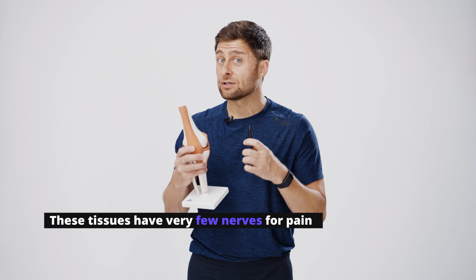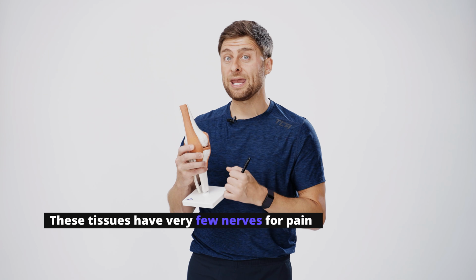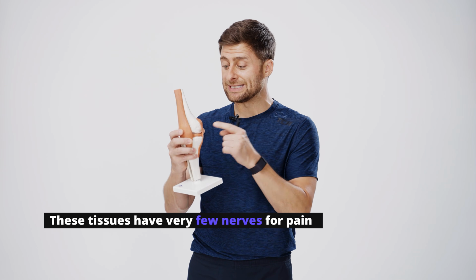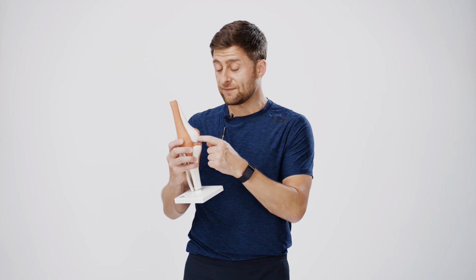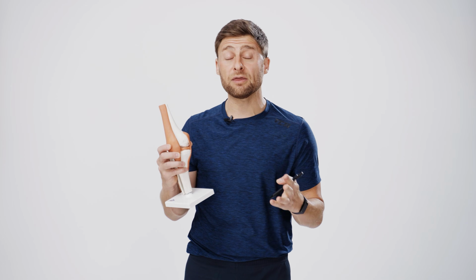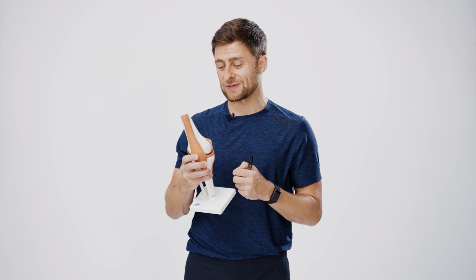The other thing you need to know about these tissues is they have very little, if any, nerves for pain. That means sometimes you can damage these tissues, and initially you might not feel anything at all. In fact, you might tear a meniscus and feel nothing until a day or two later when the inflammation starts to impinge upon a nerve next to it. This is important to remember during the healing process.